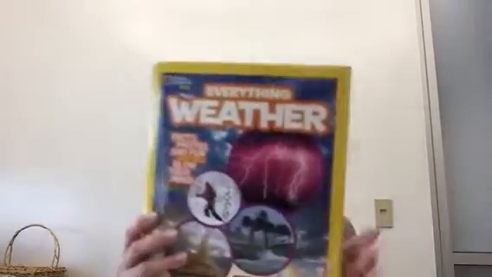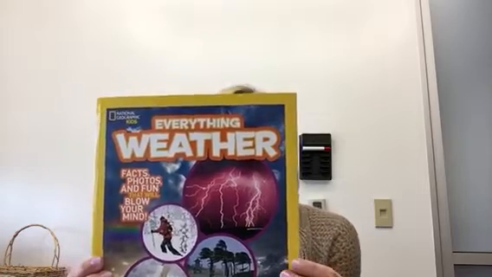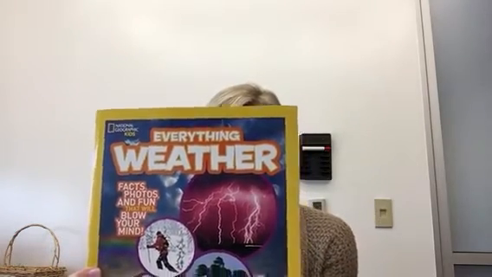So, what did you notice when I looked at the cover? I see a very broad topic, right? Now, what I want to do is I want us to commit to what do we think we're going to learn about in this text? Everything weather.